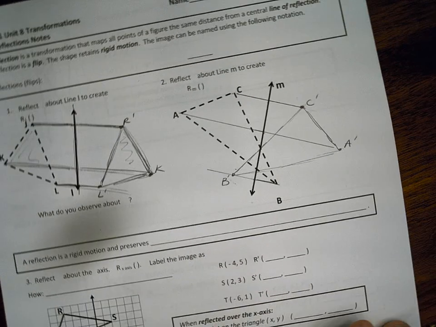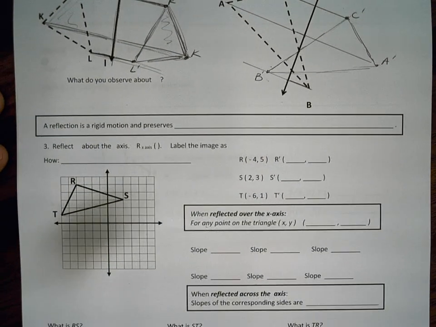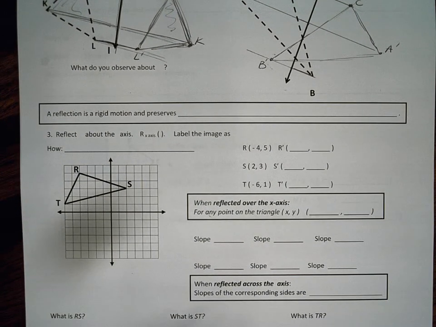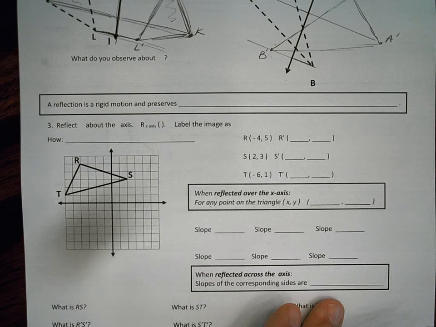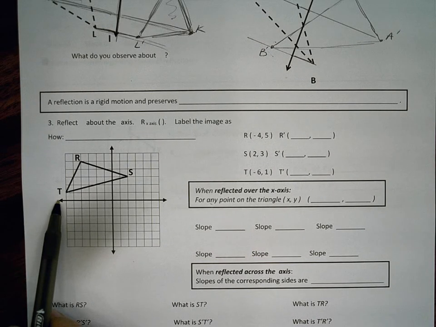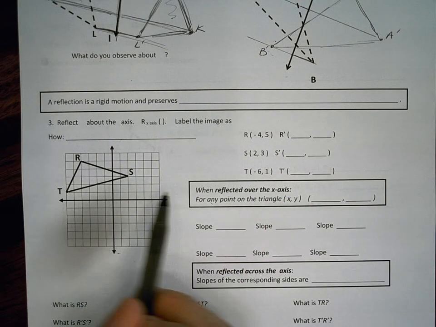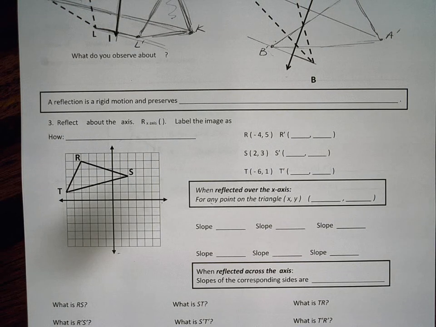Okay, so let's learn how to do this. Let's learn how to write the rule. Now most of the reflections we're going to be doing are going to be over the x-axis and the y-axis. Towards the end we'll get a little trickier, maybe do some other lines, but for the most part everything's going to be reflected over the x-axis and the y-axis. It makes it a little easier to find the horizontal and the vertical lines.